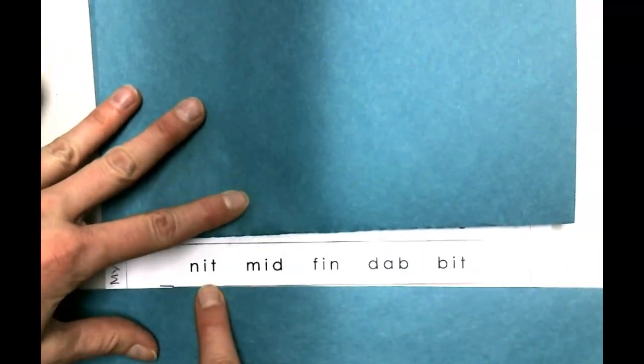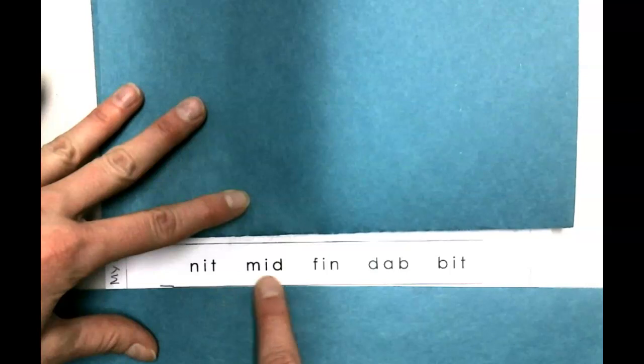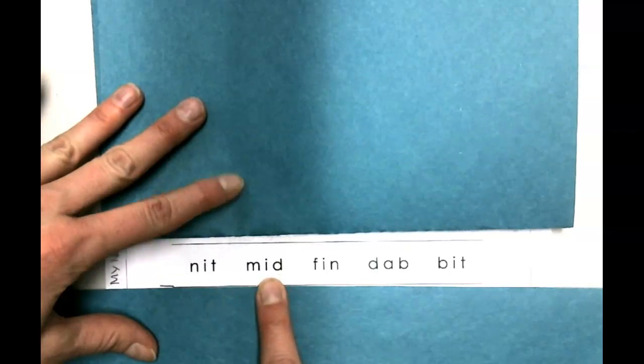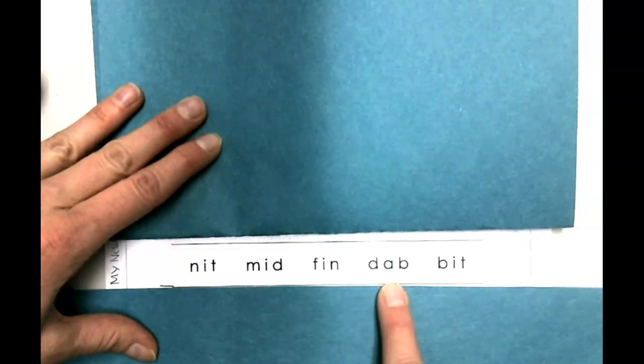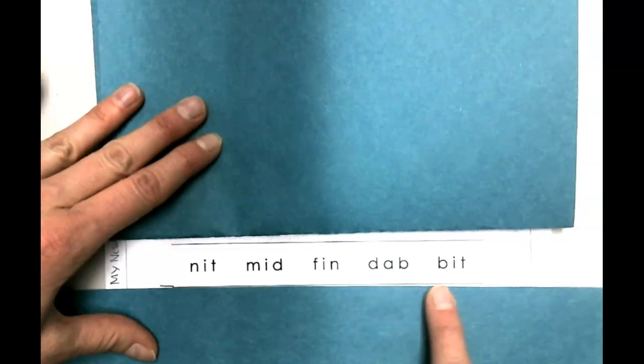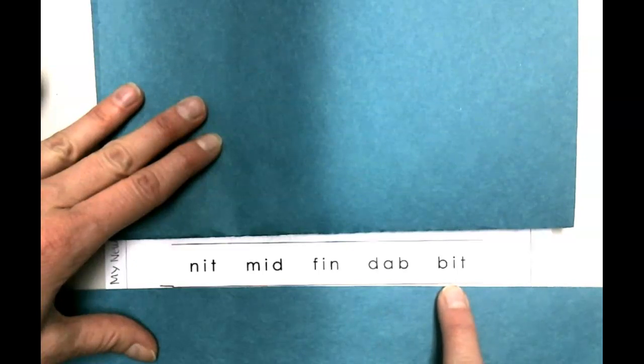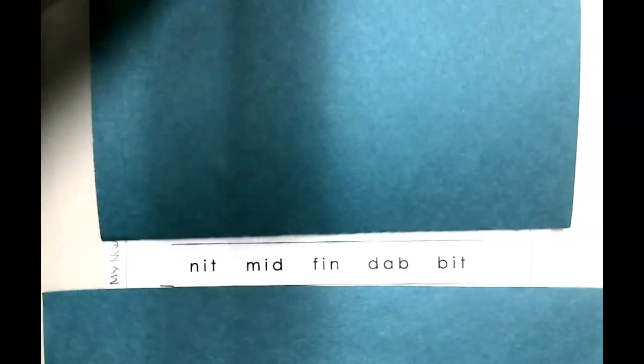Ready? Say the word. Knit. Say the word. Mid. Say the word. Fin. Say the word. Dab. Say the word. Bit. Were you able to read the CVC words fluently? If not, that is something you can keep working on.